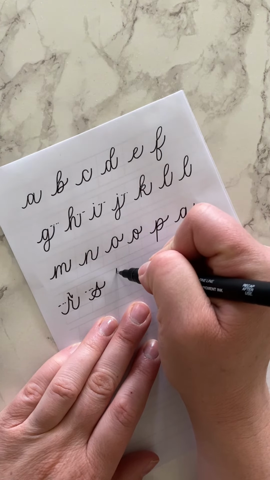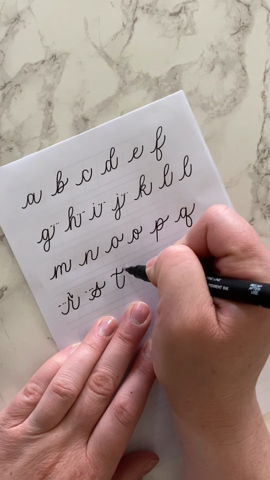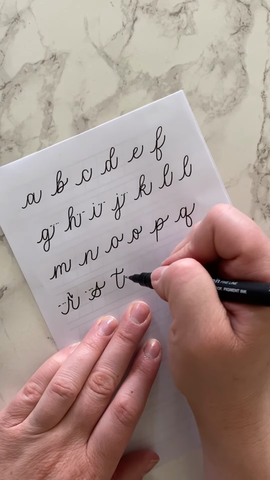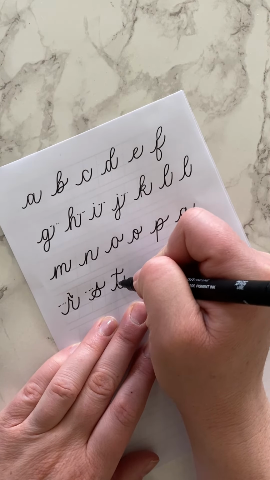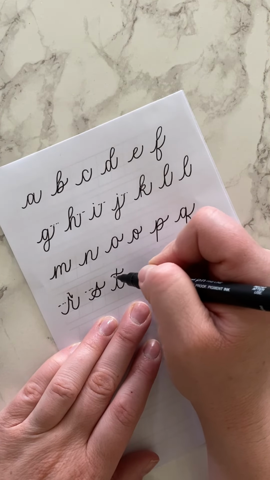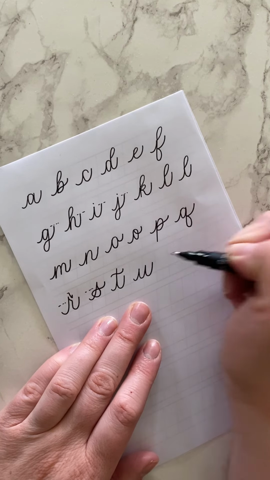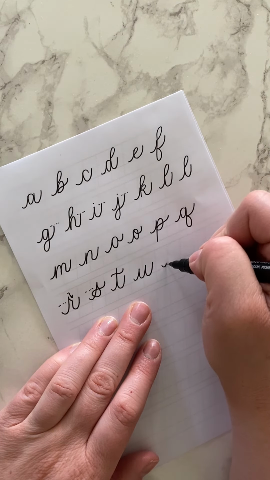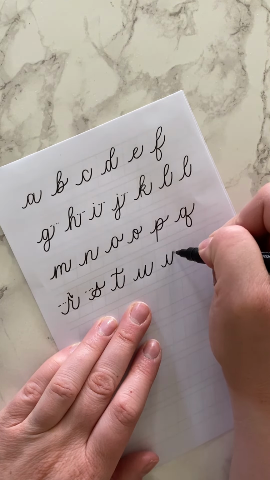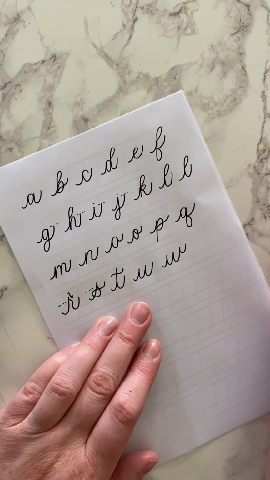T is going to be a downstroke with an underturn, and then a crossbar. And I forgot an upstroke on that one, so we'll add that second. But it would be upstroke, downstroke, and underturn, crossbar. U is going to be an upstroke, an underturn, and an underturn. W is going to be upstroke, underturn, underturn, comma dot.